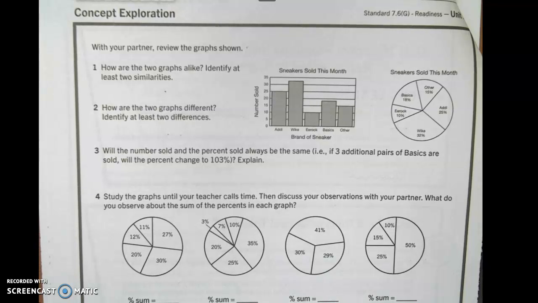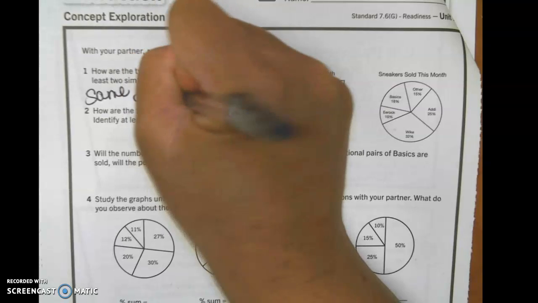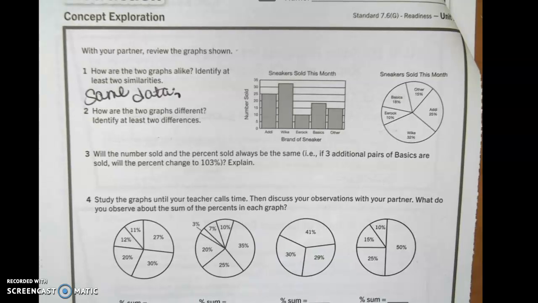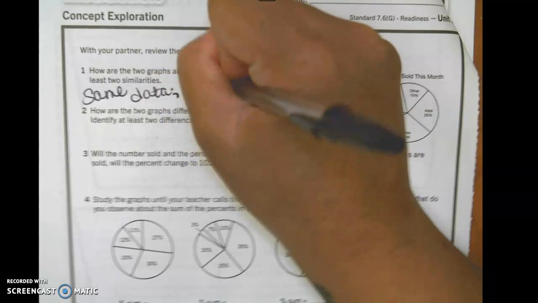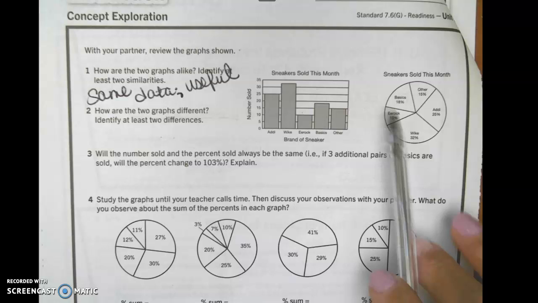Just put it down. What do we see that's alike? Yes, ma'am. They have the same information. What else is alike? Okay, it's useful info. Anything else? Yes. Do they both use percents?